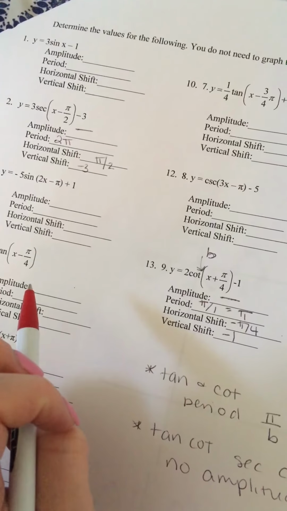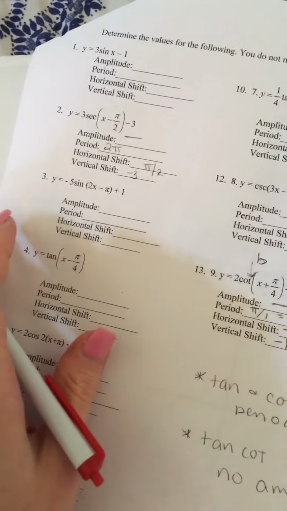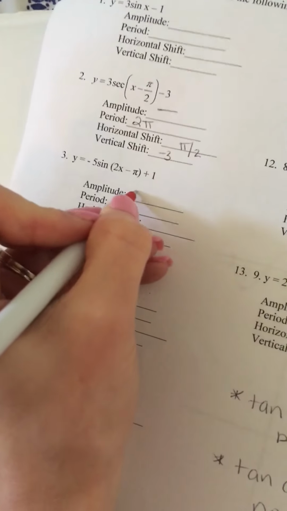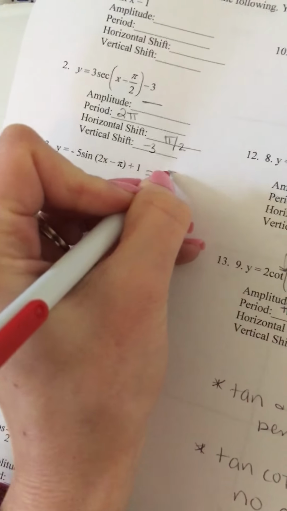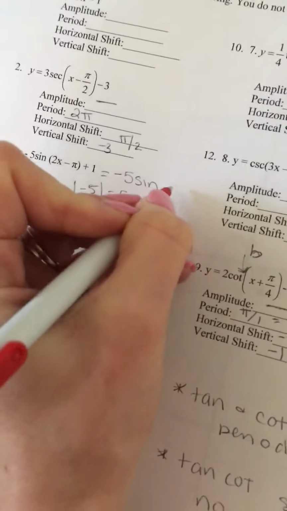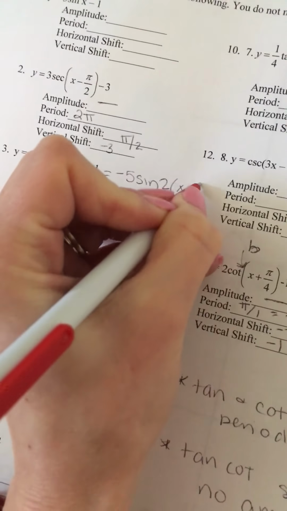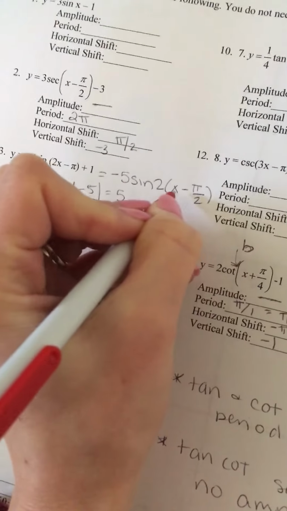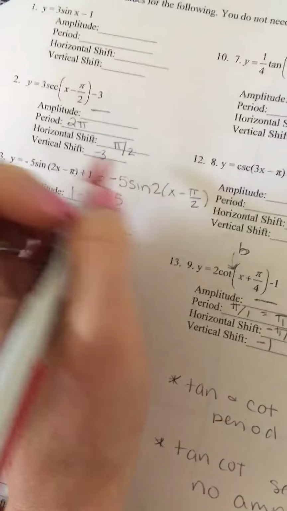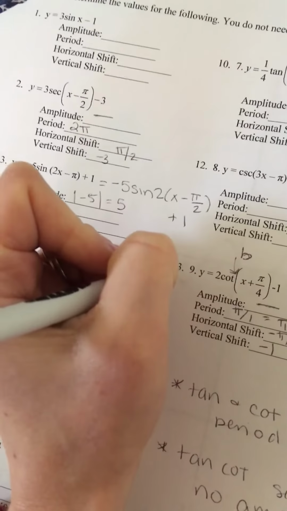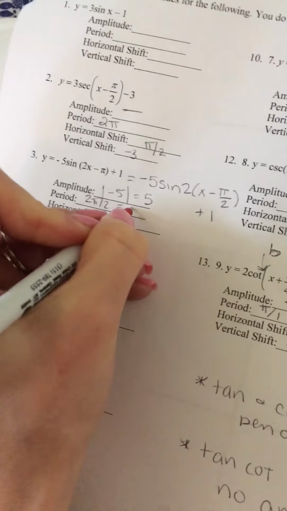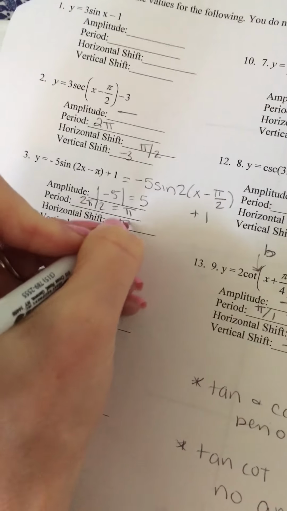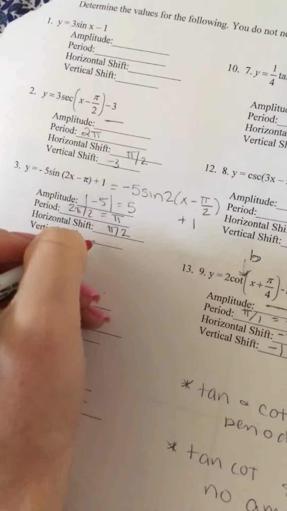So let's do 3. I'll leave this one for you. Amplitude, absolute value of that -5 is +5. That -5 just tells us to flip it. Before I get going on the period, I'm going to factor out that 2 so the x has nothing in front of it. When I factor out the 2, I am left with x minus pi over 2. If you're not sure if you did it right, multiply through again, and you should get what you started with. So my period, 2 pi over b, so 2 pi over 2, which is just pi. Horizontal shift, positive pi over 2, opposite sign of what's inside, and vertical shift +1.